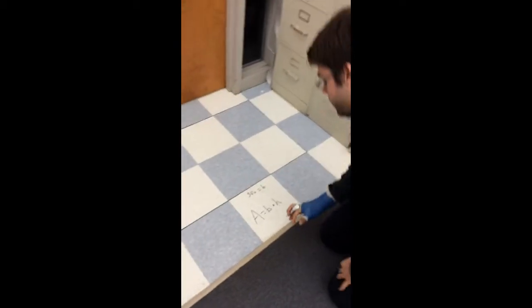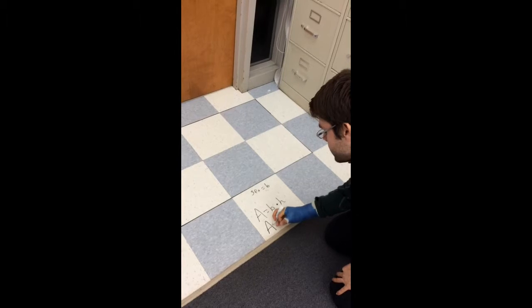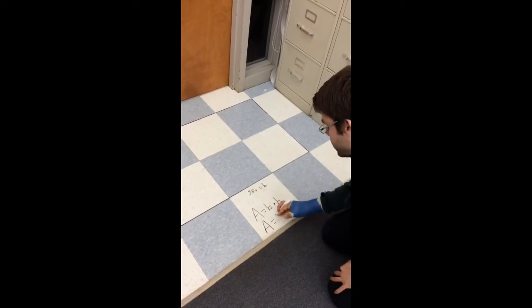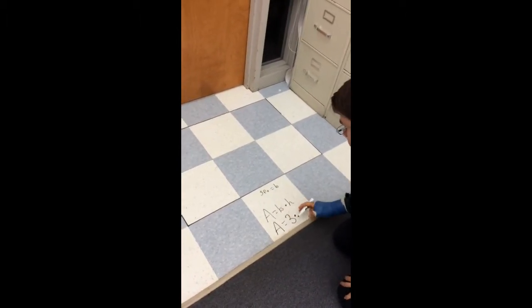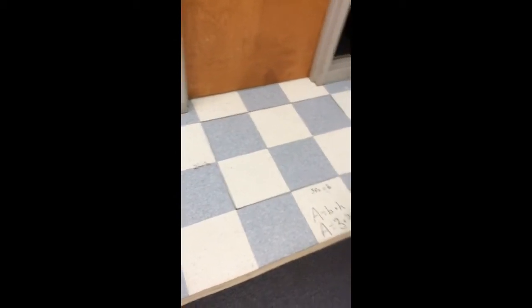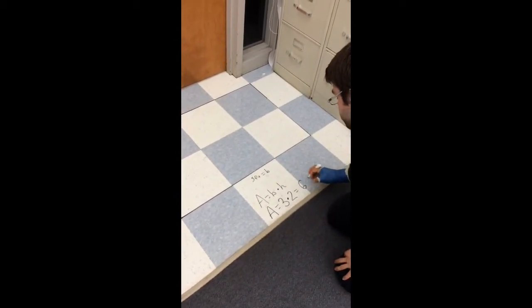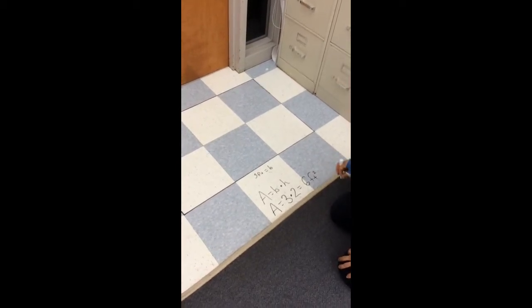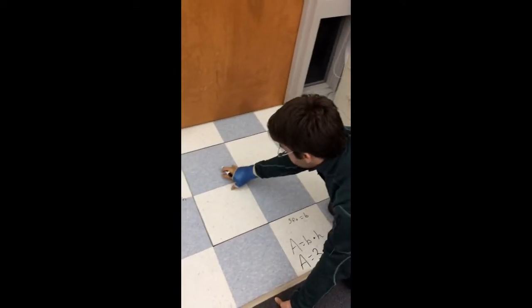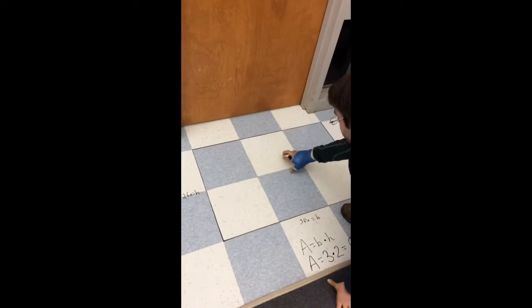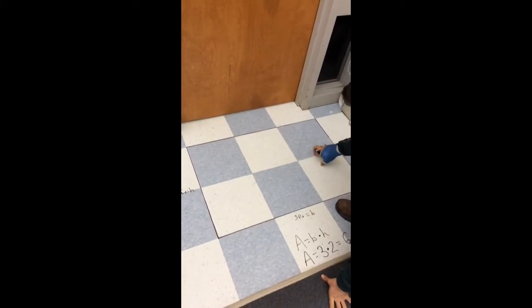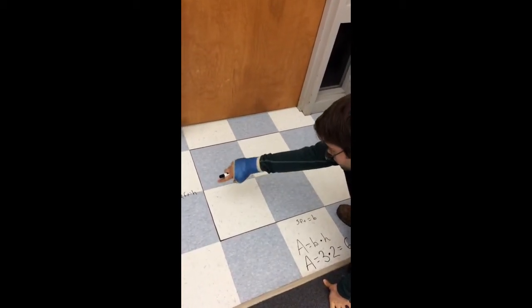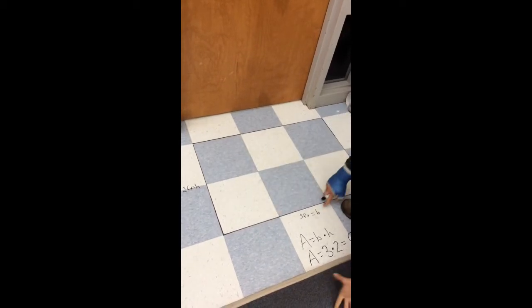And now we just need to plug in our variables. The base here is 3 feet times the height, which is 2 feet, gives us our answer of 6 square feet. And we can see that by looking here. Here we have 2 square feet, then 4, then 6. How many groups of 2 did we have? We had 1, 2, 3, which is the same thing as our base.